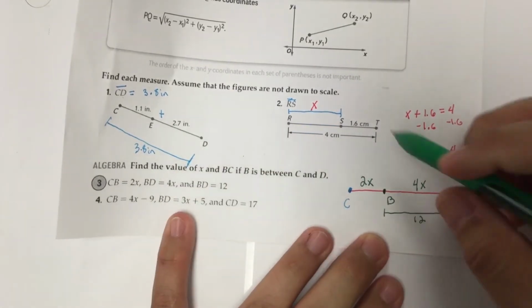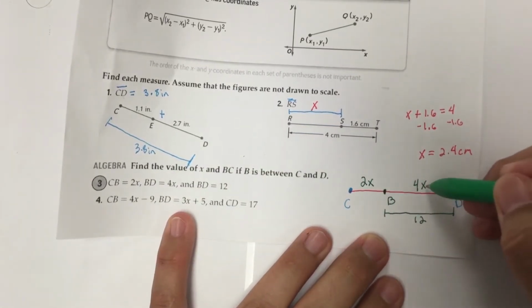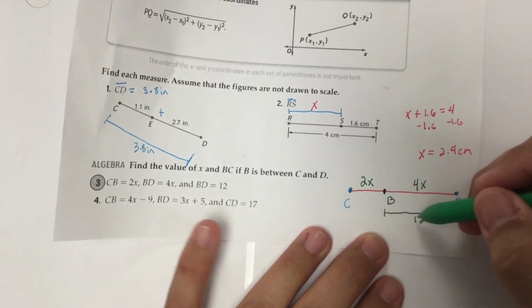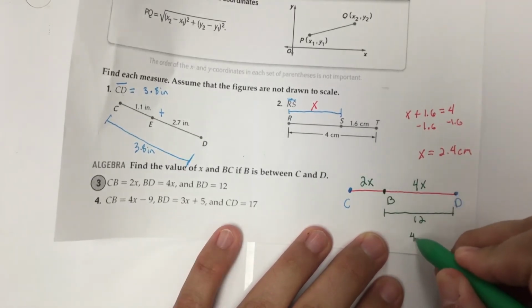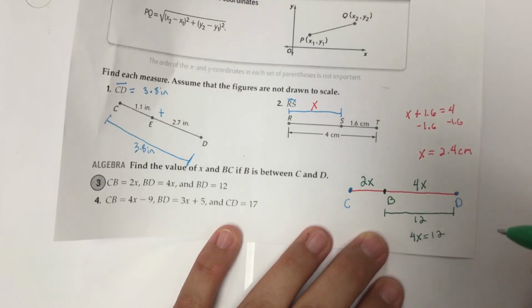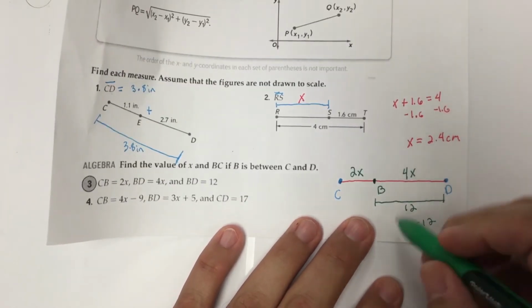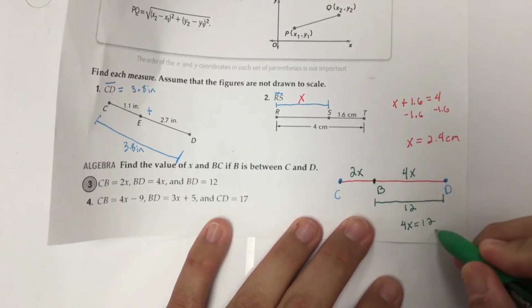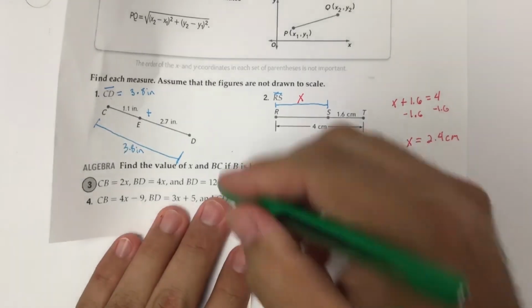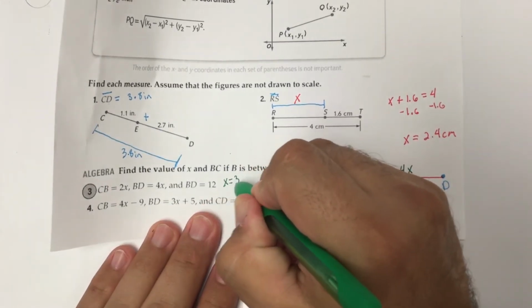So I need to find the value of x and BC based on this information that it's giving me. If this is the case, guess what? BD is 4x. Well, it tells me BD is also equal to 12. So I have an equation, 4x equals 12. Right? Because they're the same. They're congruent. They're equal. Okay, divide both sides by 4, x is equal to 3. So there I found out my value of x. In this first situation, x equals 3.